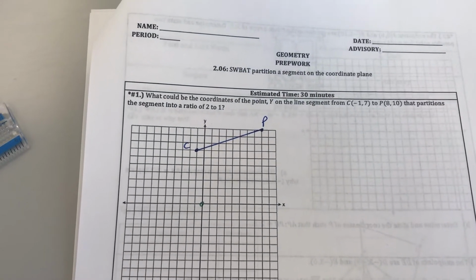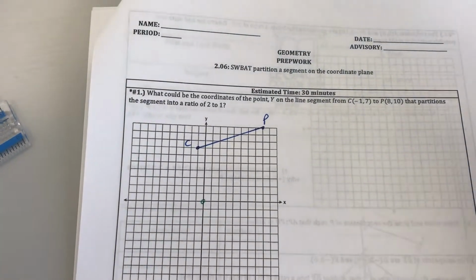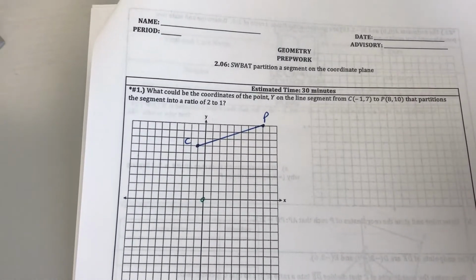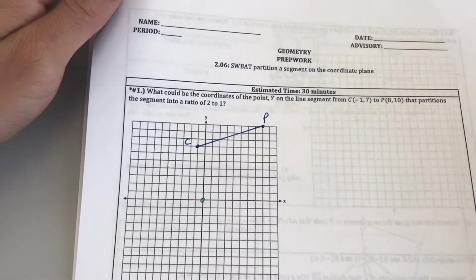All right, so this is going to be the prep work. It's not going to be due until Sunday, but hey, if you get it done, I'll enter the grades in, but it's not due till Sunday. So let's take a look at this, right?